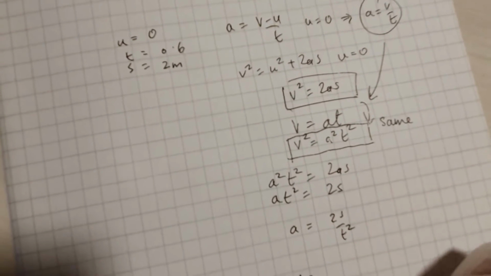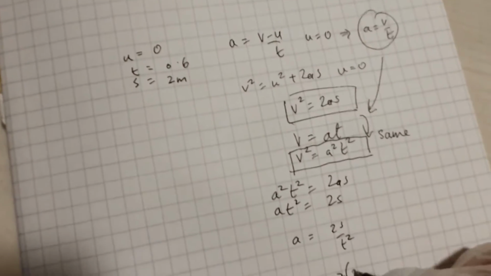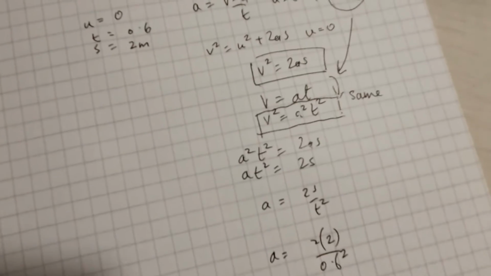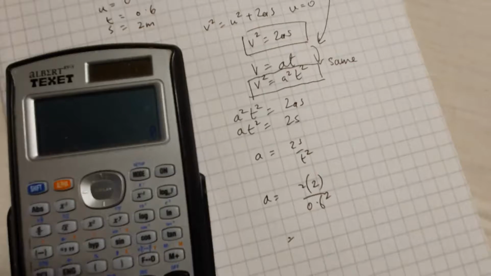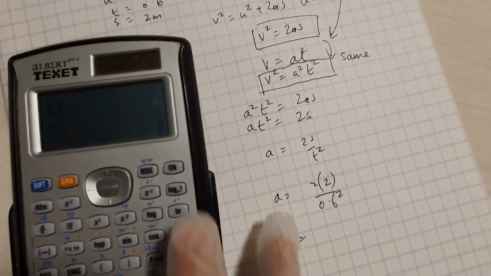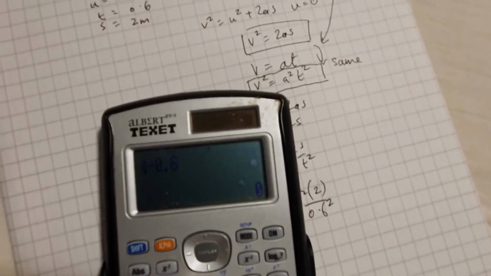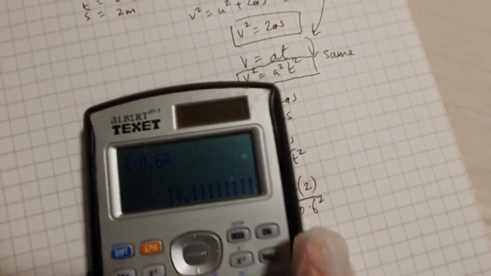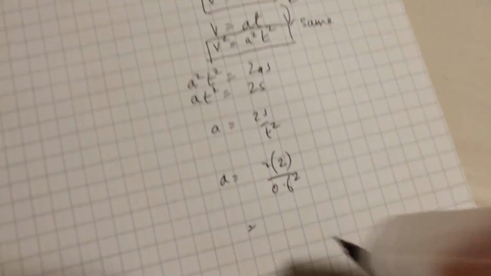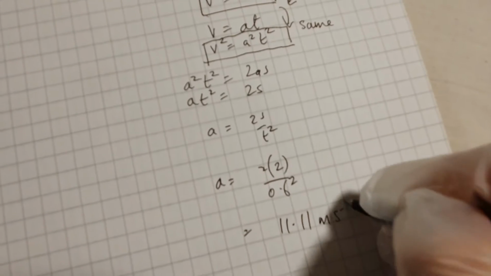So A is equal to 2 lots of 2 divided by 0.6 squared. Okay, so here you have 4 divided by 0.6 squared, and you should get 11.111 recurring. So you should have 11.11 meters per second squared.